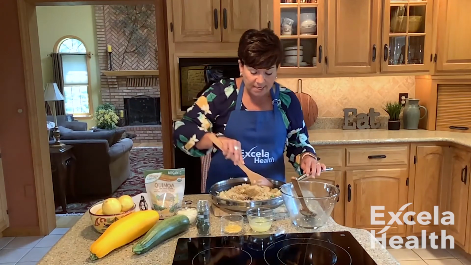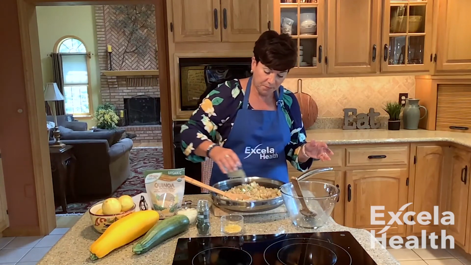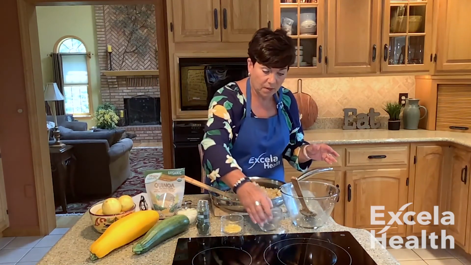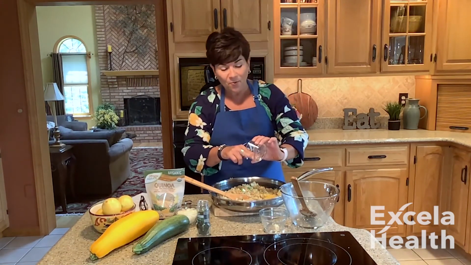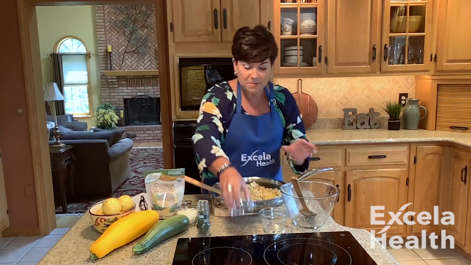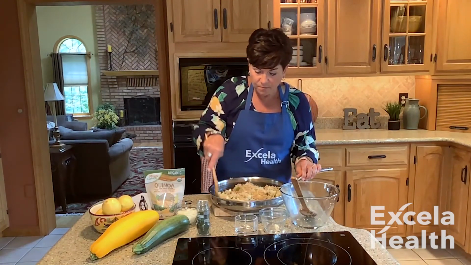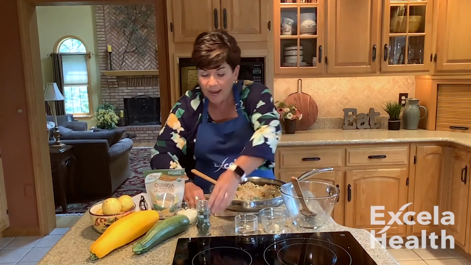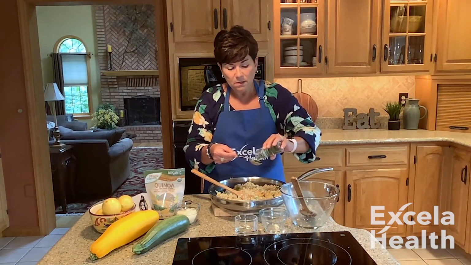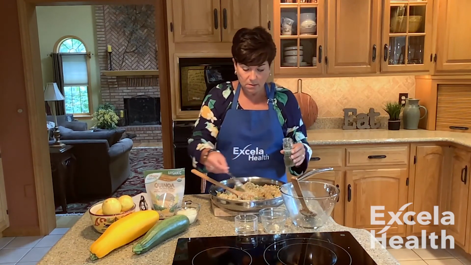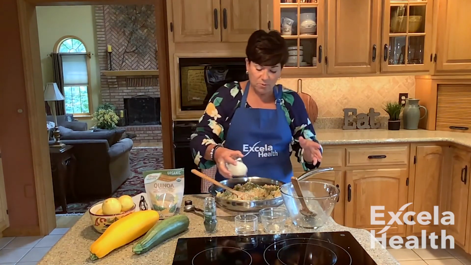All right, so then to this quinoa and zucchini mixture, we're gonna add the lemon juice, the lemon zest, and honestly, this smells like summer right here in this pan. It smells very, very fresh. Give that a turn or 2. Okay, and then we're gonna add our dill. A tablespoon of dill. Okay, and then we're gonna add our freshly grated Parmesan cheese.